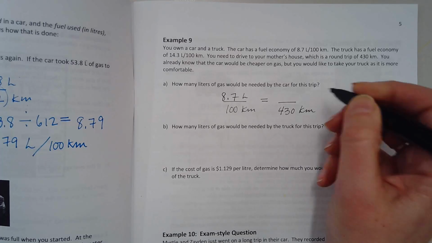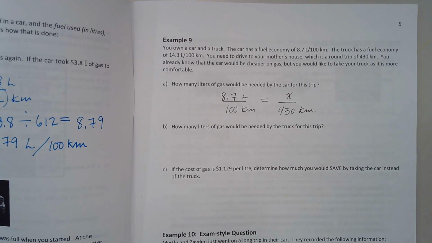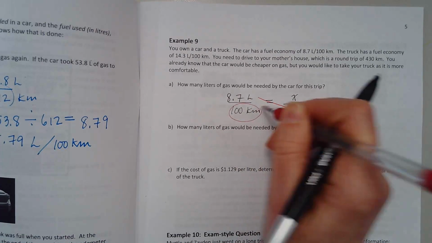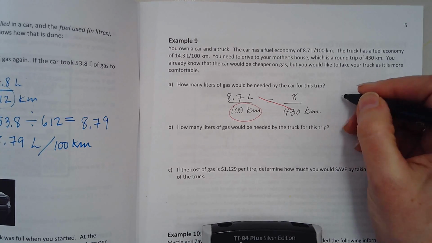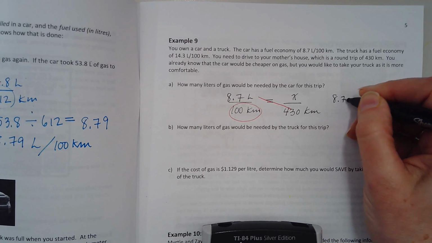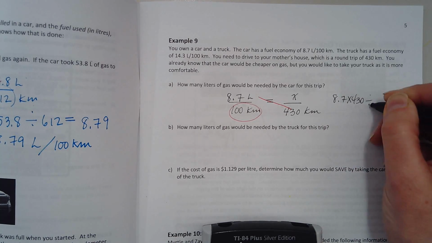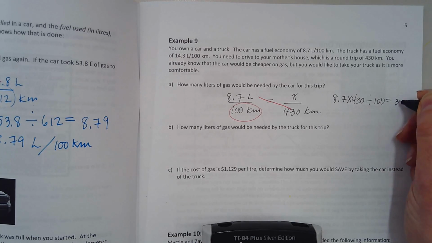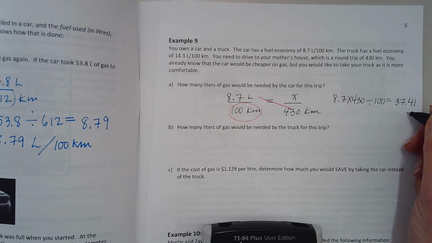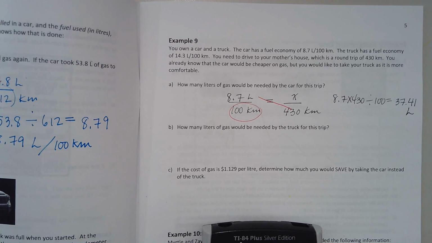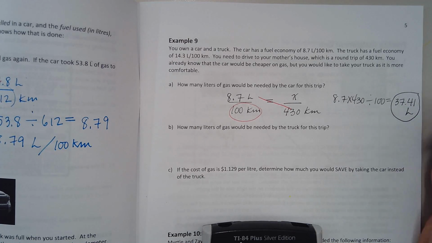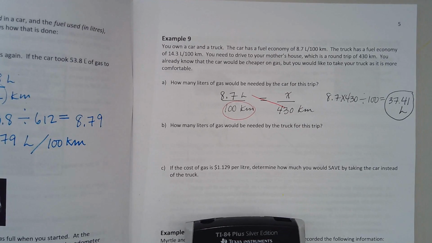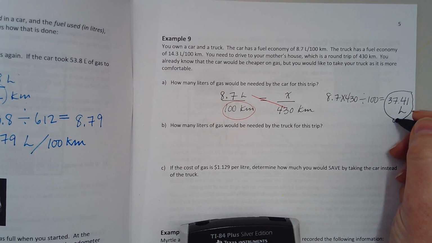Okay, so that's easy, right? I'm just looking for this liters. So same thing. Multiply, divide. Okay, so I get 8.7 times 430 divided by 100 equals 37.41 liters. Now this time, I can just answer the 37.41 liters of gas because they're not asking me for fuel economy. They gave me the fuel economy. So this is liters of gas.